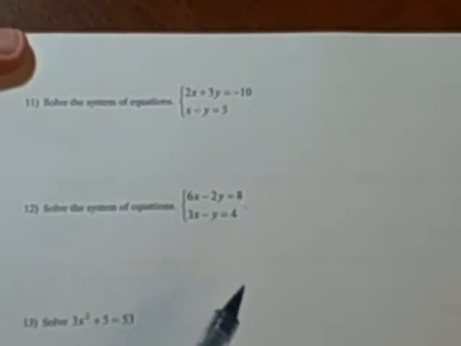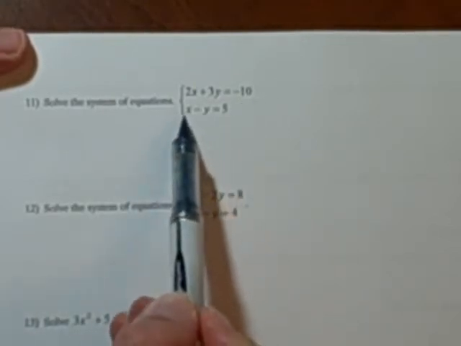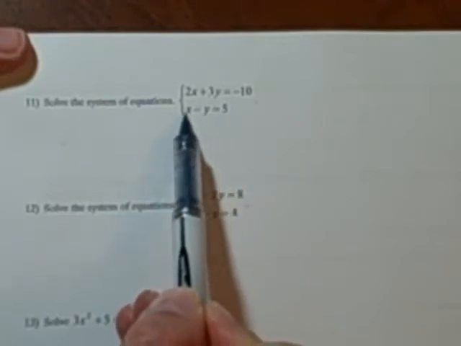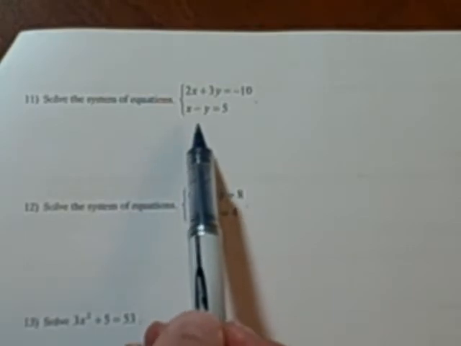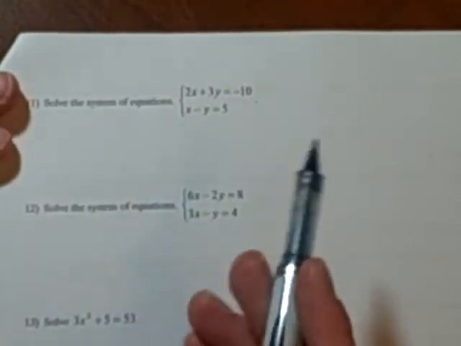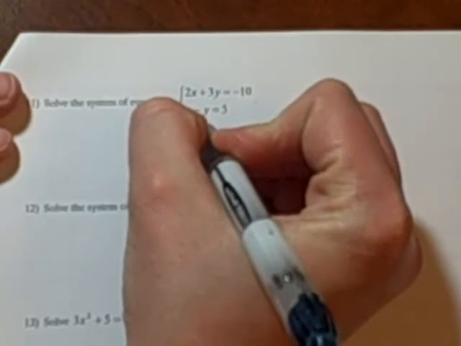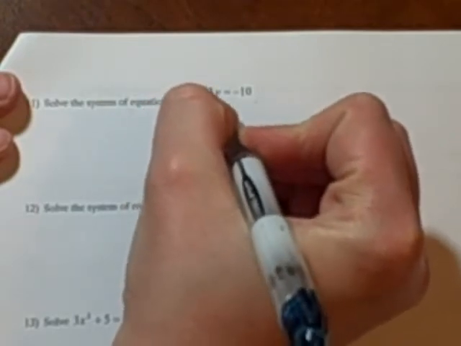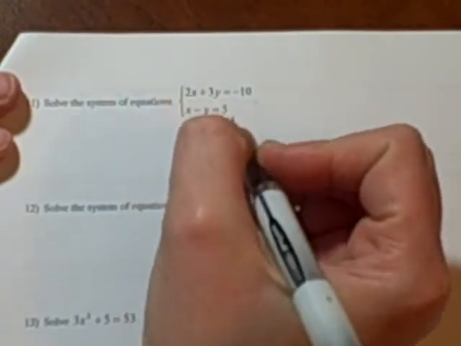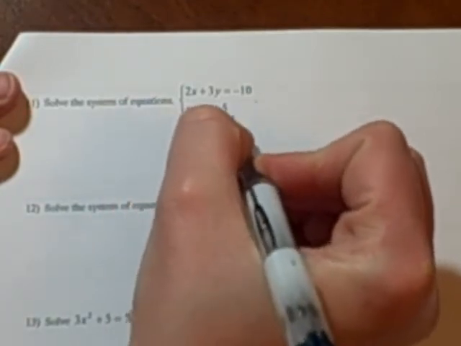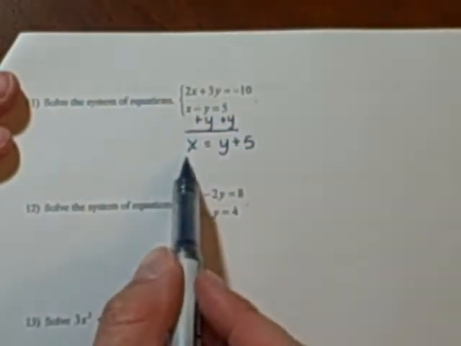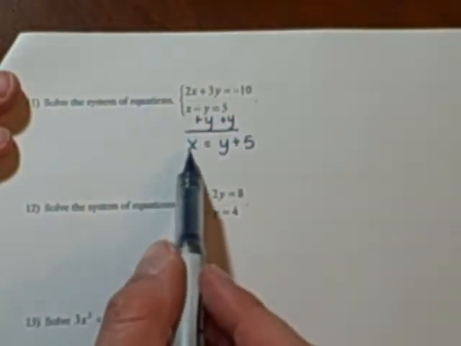Okay, so in number 11, if I wanted to use substitution, the first thing I need is one of the variables by itself somewhere. It doesn't matter if it's x or y, and it doesn't matter which equation it is. So I'm going to look at this second equation here, where x and y already don't have numbers in front of them. They don't have any coefficients, but I do need to get one totally by itself. If I took this y and added it to both sides, that would turn this bottom equation into x equals y plus 5. And now I have x alone, which was my goal.